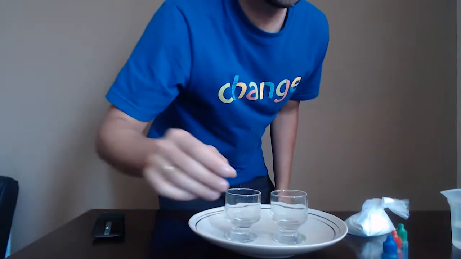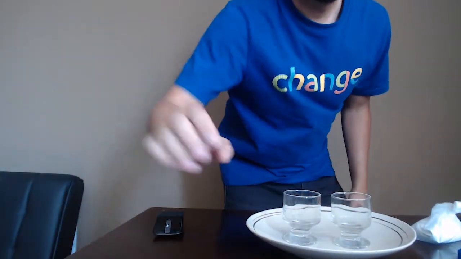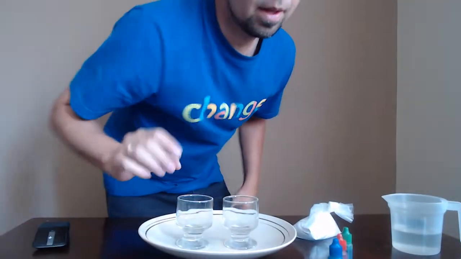So safety first. So let's do some science here. So what do we have here? It's quite simple. The experiment is very simple. We have some water, vinegar, food coloring, and baking soda. Obviously, you have some glasses, and I put this dish over here, so we don't make a mess and ruin the table.